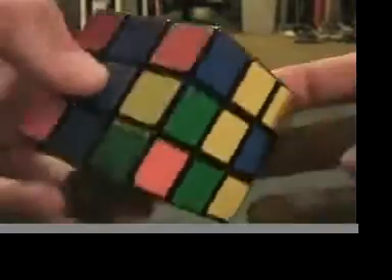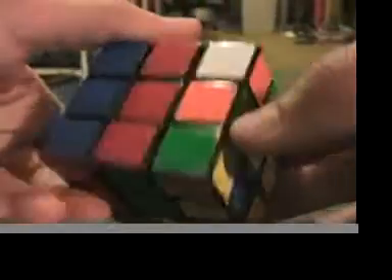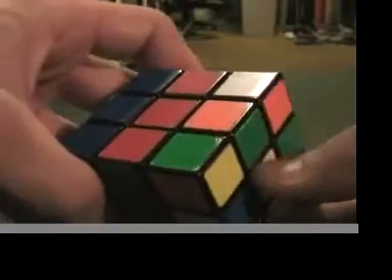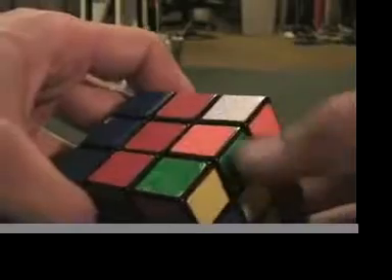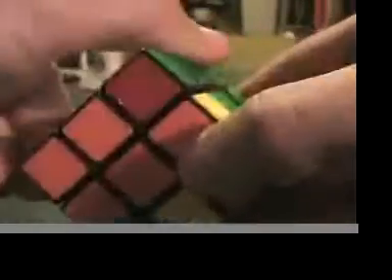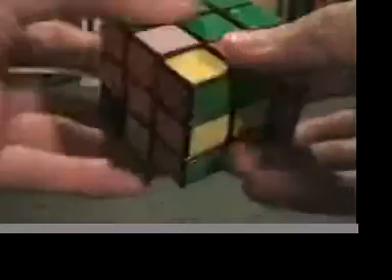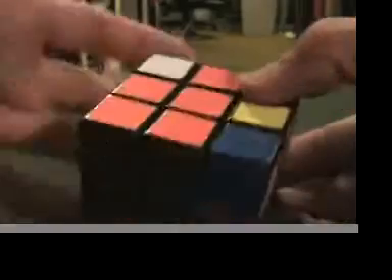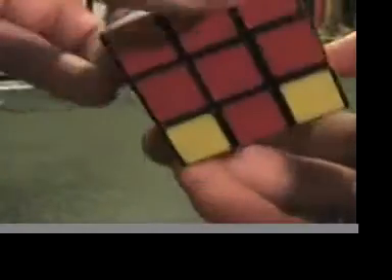Now we can continue this to solve the fourth middle layer edge piece, the orange-green in this case, if we want, by using the same method, but it doesn't do any good, and I'll show you why. We rotate it down, move it over, move it up, same method. Our orange and green is in place, and our entire middle layer is solved.